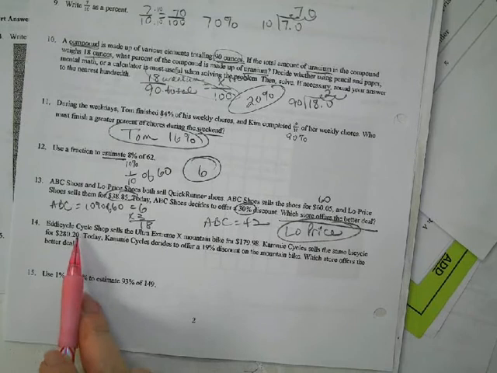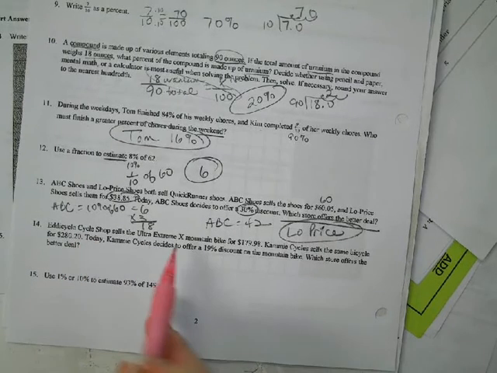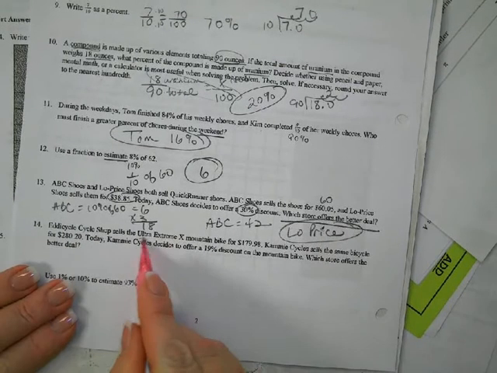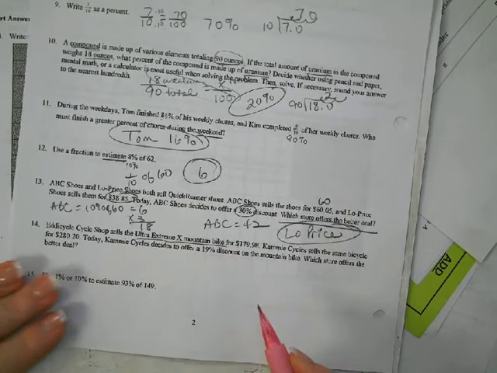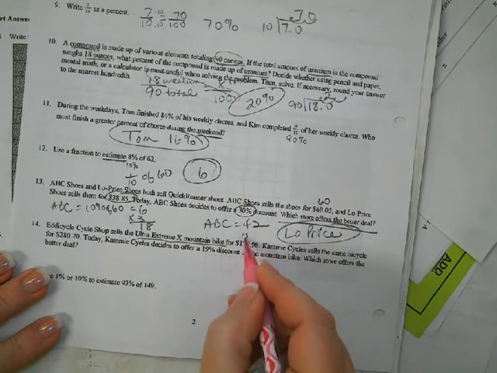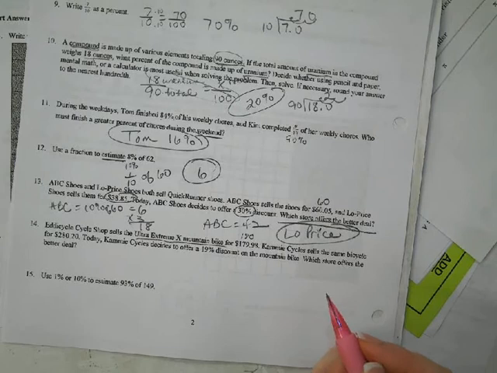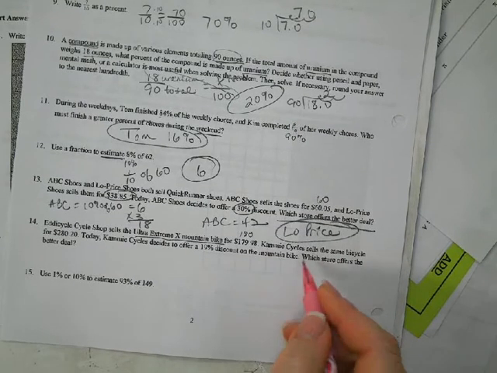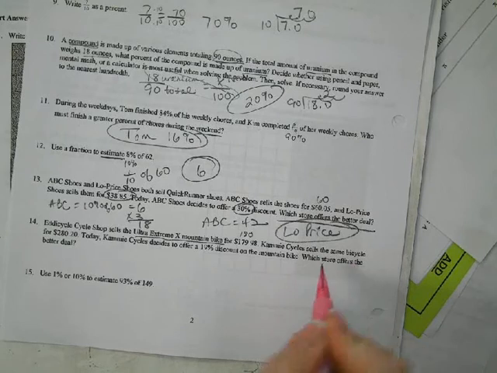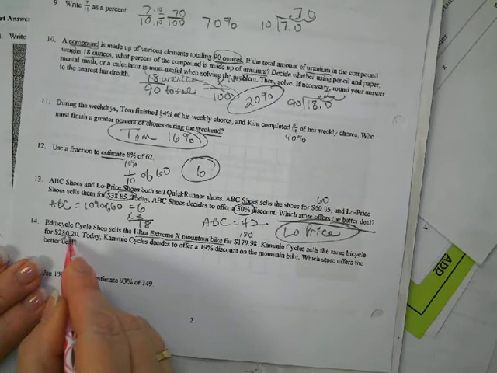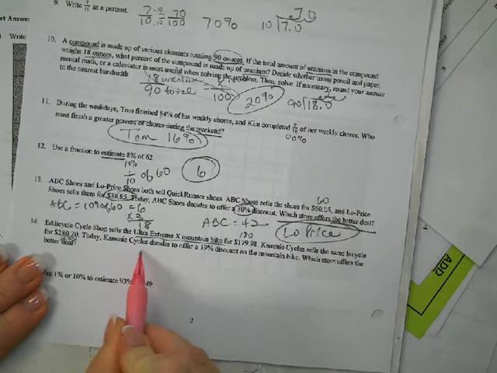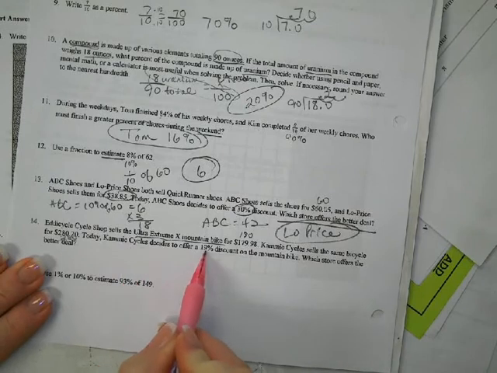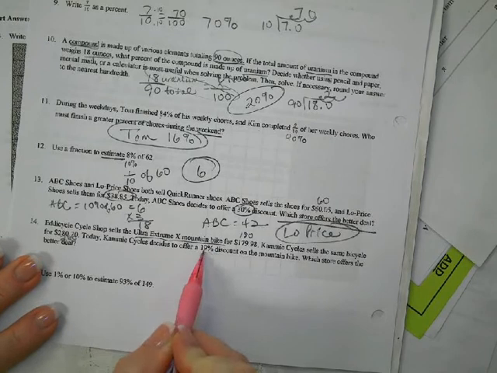All right, number 14, we've got bicycles, and they're selling this Ultra Extreme X mountain bike for about, let's say, about $180. It's 2 cents away, so let's just do that, and that's the bottom line anyway. Cami Cycles sells the same bike for $280.20, so about $280. Today, Cami Cycles decides to offer a 19% discount. Which store offers the better deal?